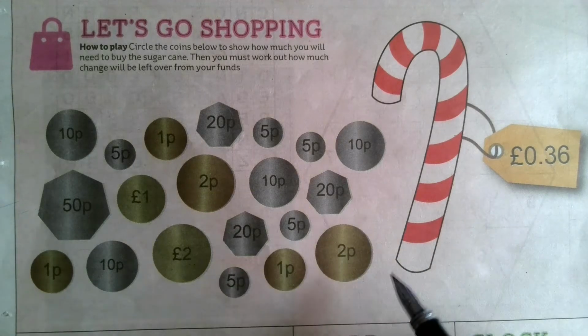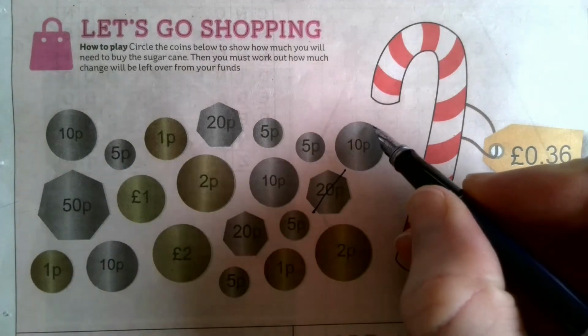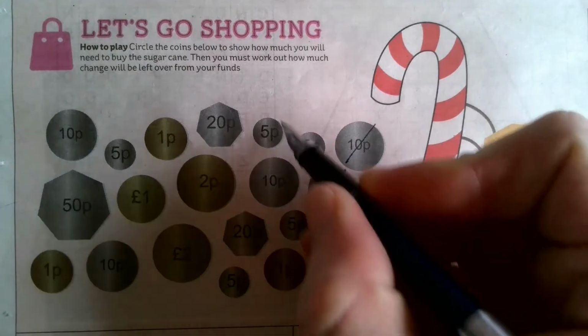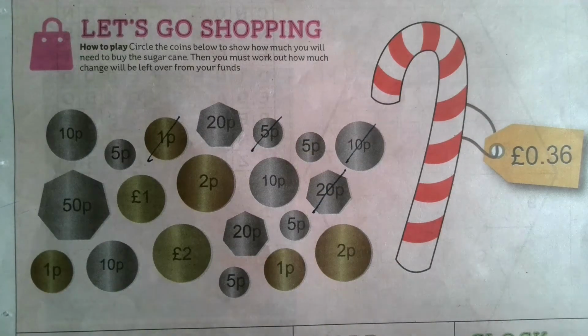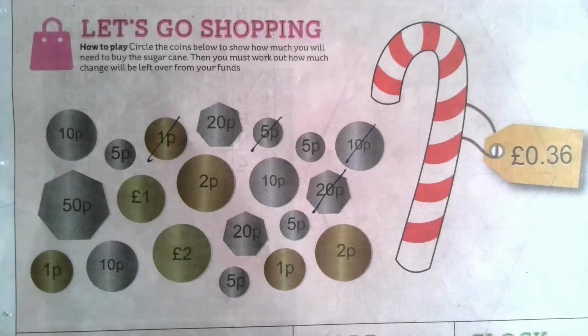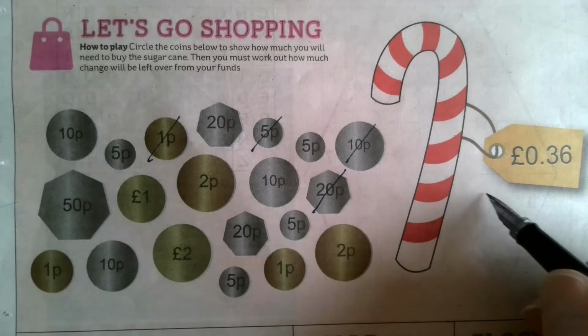So I need 36 pence, so I'm going to start with 20p. I'm just going to cross that out. 10p, that makes 30. I need another 6, 5 and 1. Right, so the rest of it is all money that I've got left over. So I'm going to cut it out. Right, I've got £2 there.